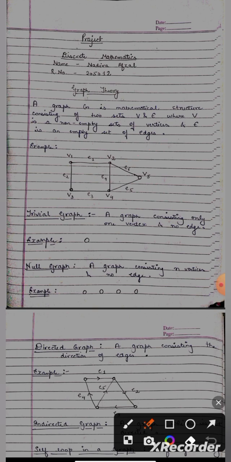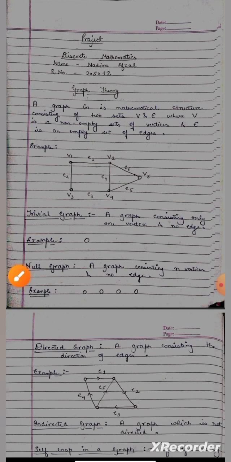Trivial graph: a graph consisting of only one vertex and no edge. As you can see in the example, this graph contains one vertex but it has no edges, so it will be a trivial graph. Null graph: a graph consisting of n vertices but no edges, so it will be a null graph.